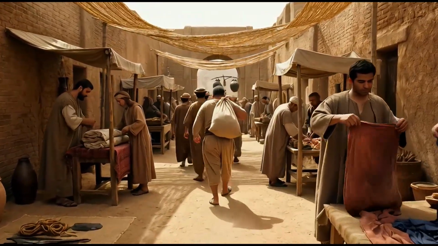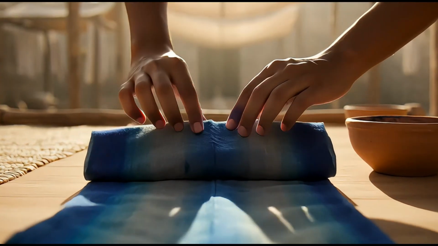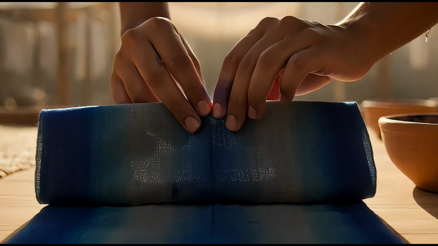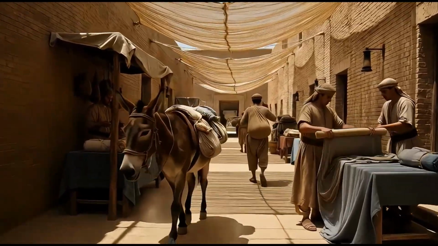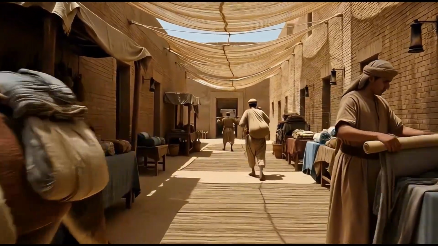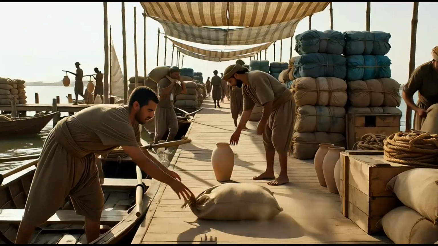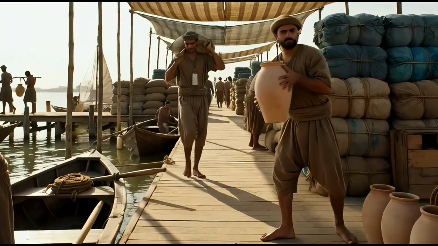Dense neighborhoods, narrow shaded alleys, and marketplaces that feel permanent. The souk grows into a web of stalls, textiles, pottery, food, metalwork, woodwork. Everything a city needs to feed itself and trade outward.